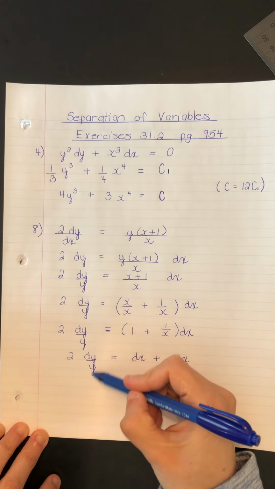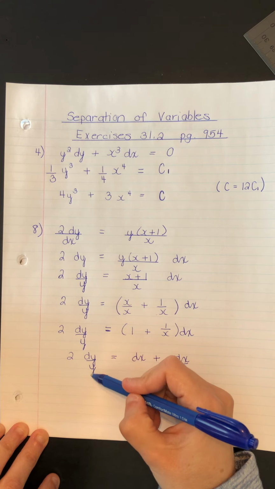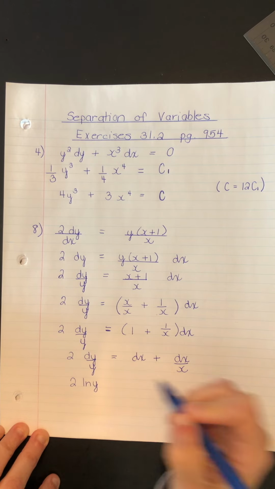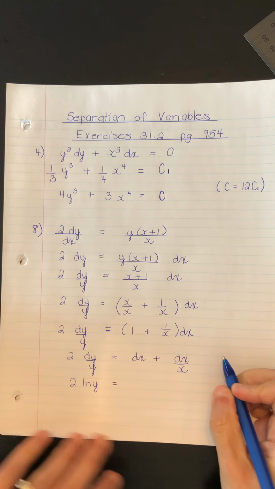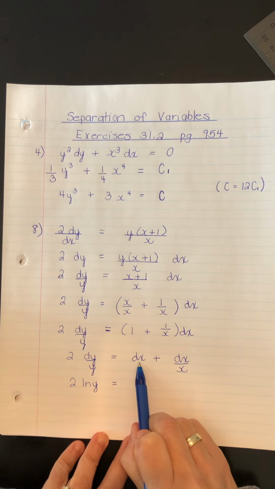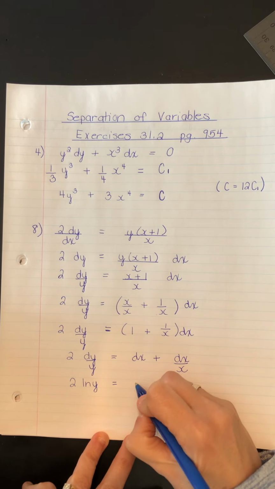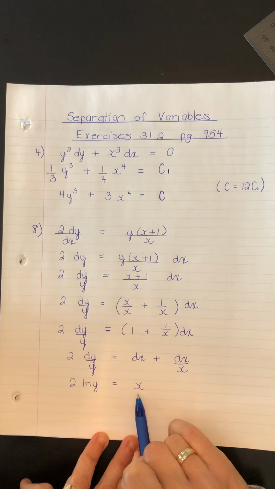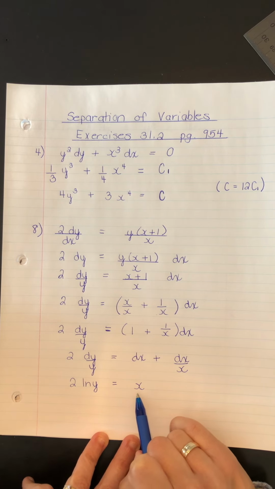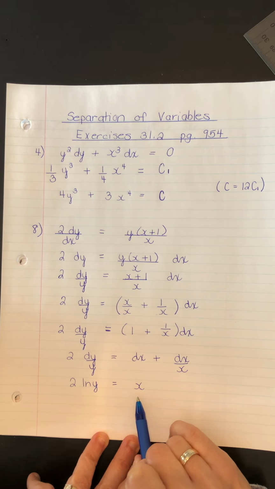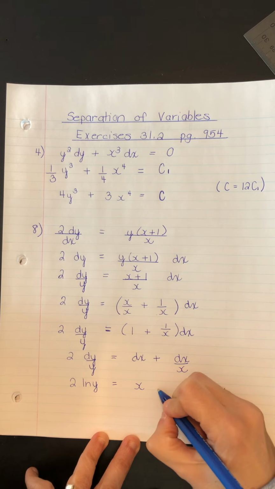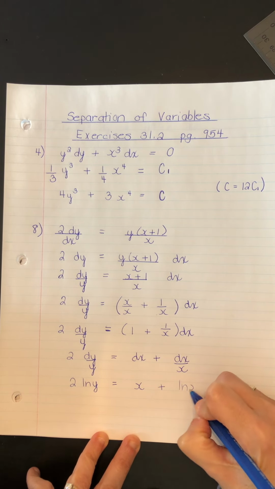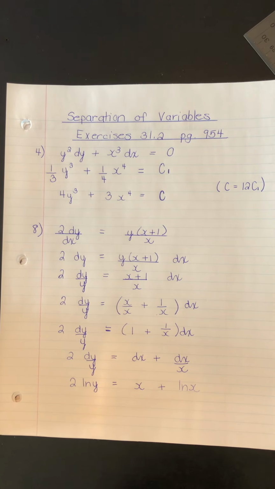So again, the integral of dy over y is ln y. So we end up with 2 ln y here. The integral of 1 with respect to x is just x. So since the derivative of x is 1, the integral of 1 is x. And here, this again is logarithmic form. So this becomes the ln of x, just like that.